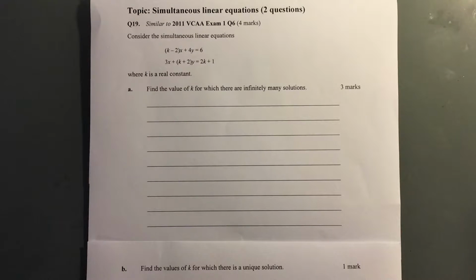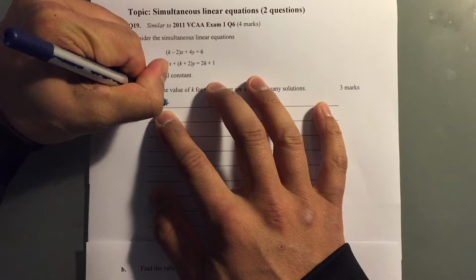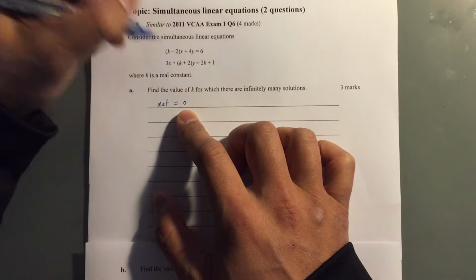Now, for there to be a unique solution, the determinant must exist. For infinite or no solution, I shouldn't say there's not going to be a determinant, but what we need is for the determinant to equal 0.